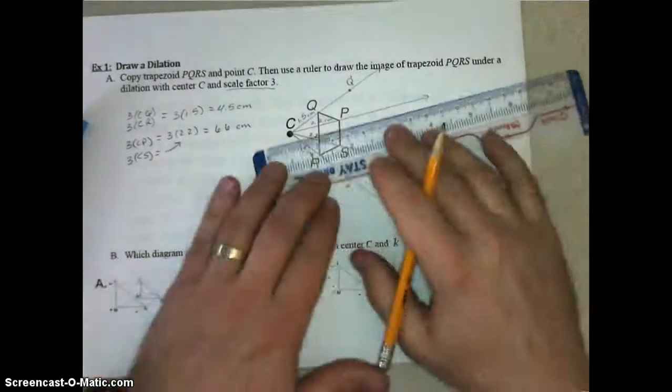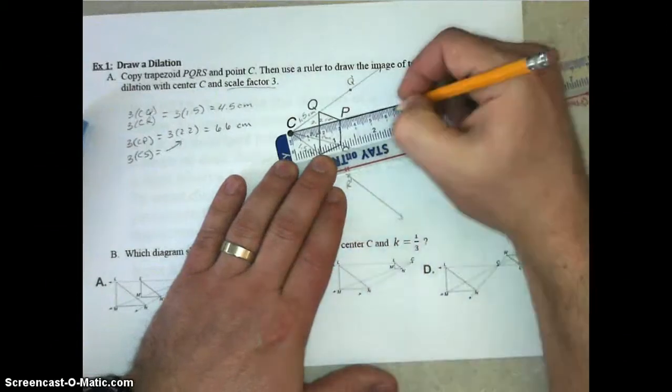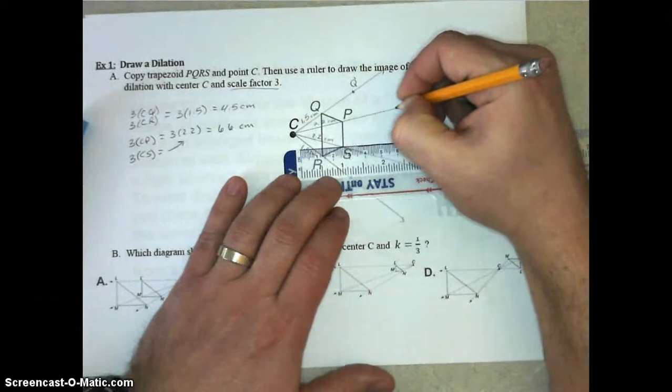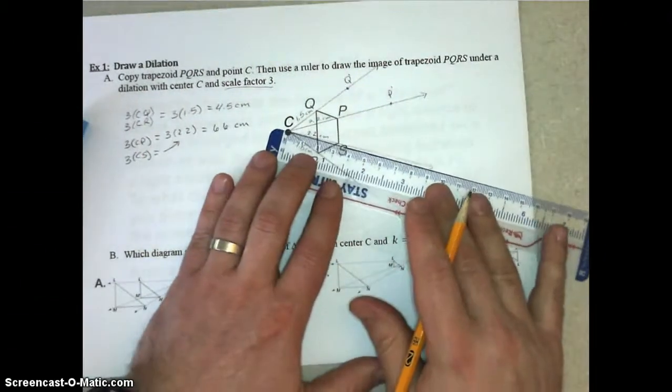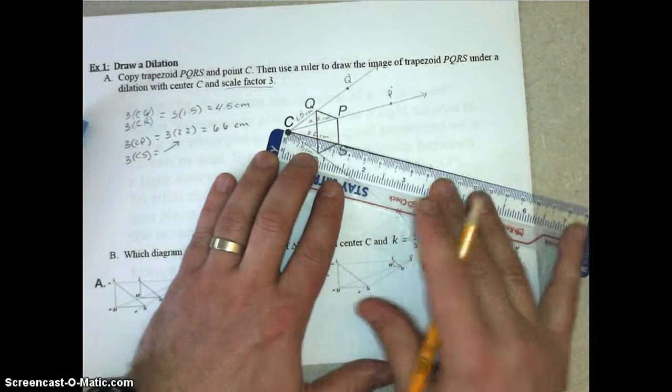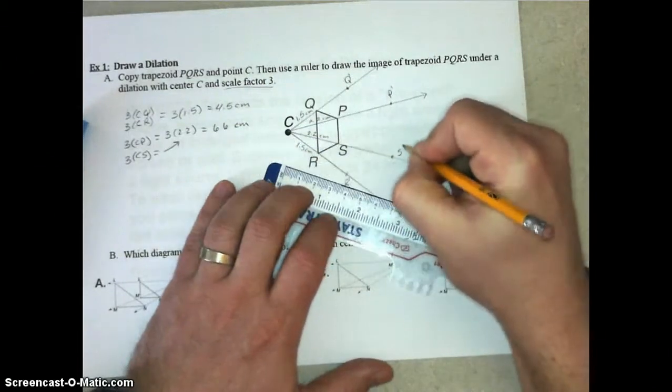So we're going to measure out along CP 6.6 centimeters. And there's P prime. I'm going to measure along CS, 6.6 centimeters. And there's S prime.